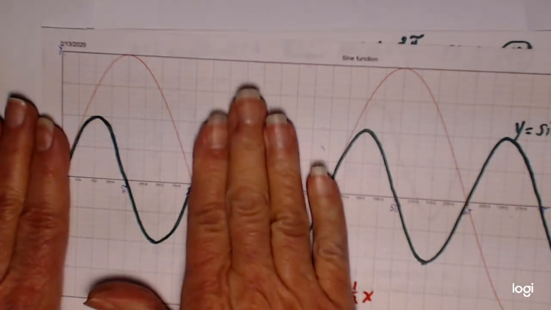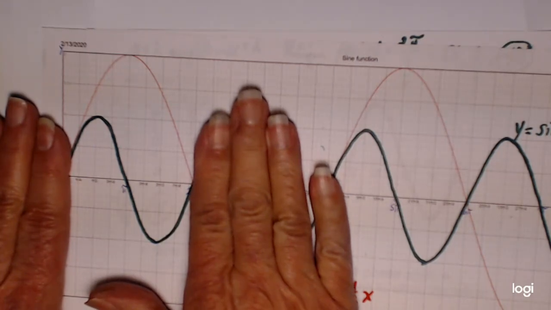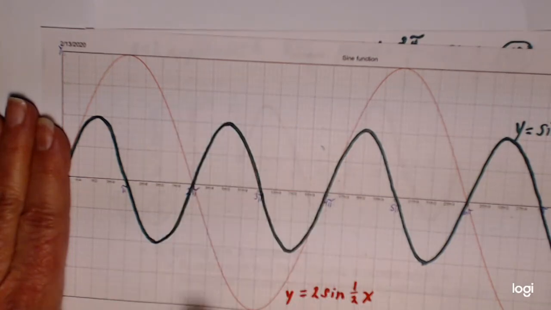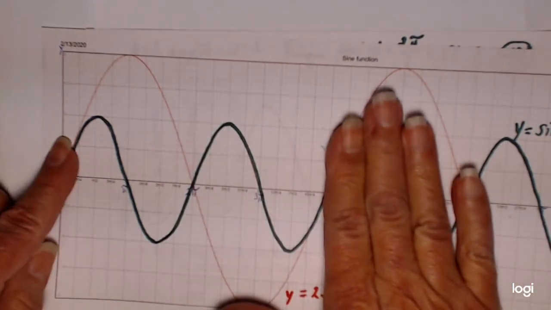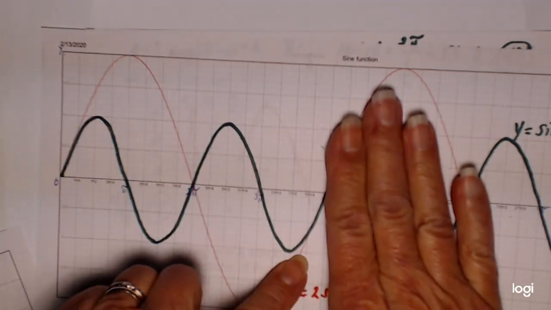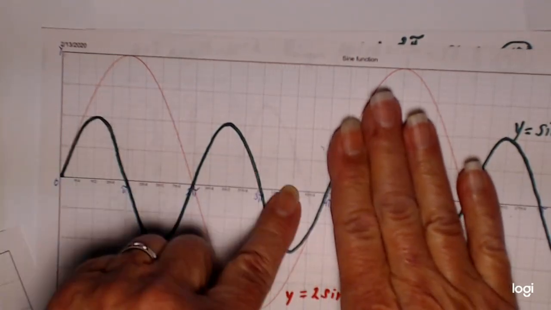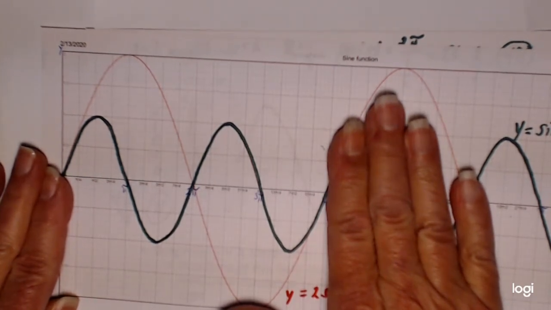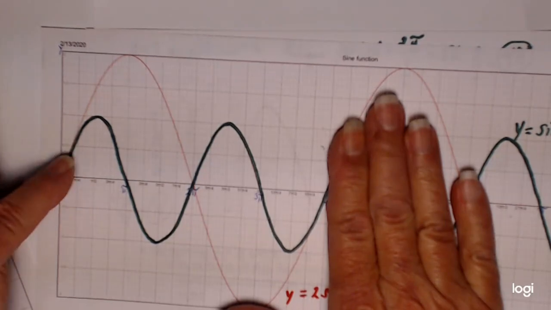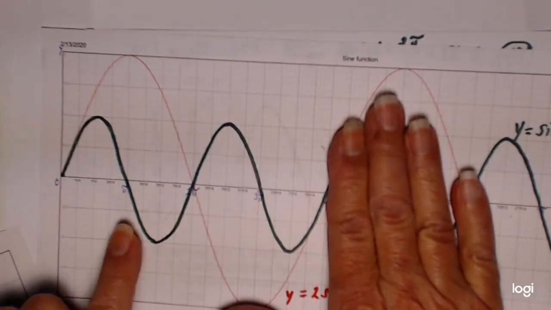So instead of having one period between 0 and 2 pi, we found our period was 4 pi. So looking here is 4 pi, so we can see for this function that we just graphed, we need 4 pi to complete one cycle, and also our max and mins have changed because the amplitude has gone from 1 to 2.